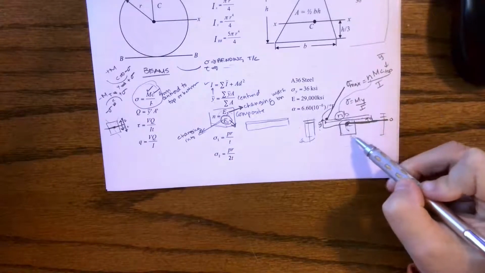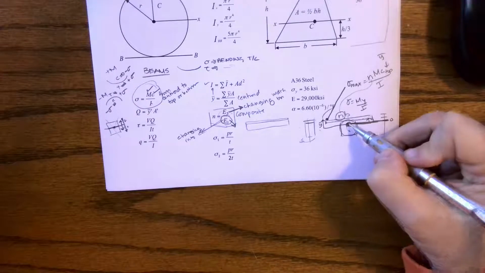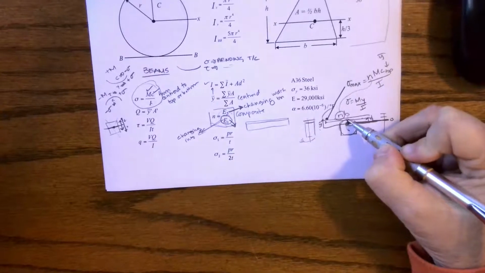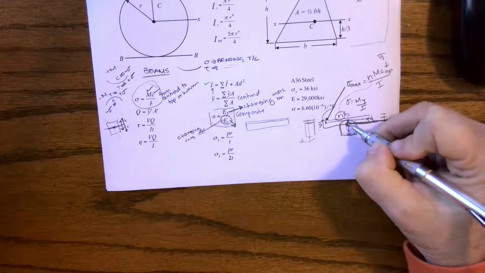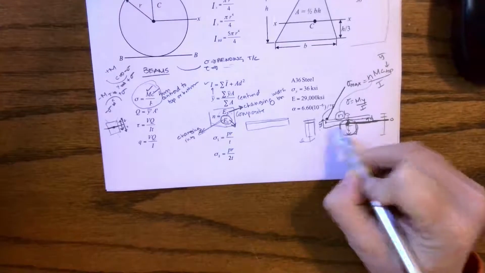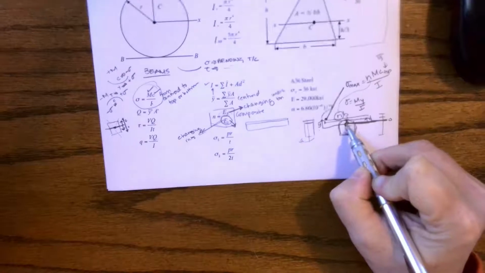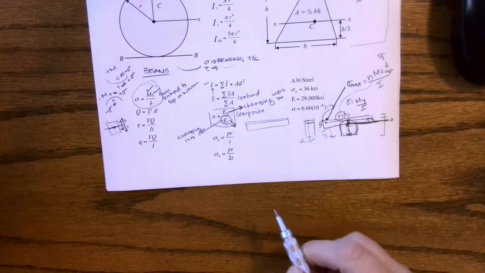When I look at this piece, material number 2, if I have a positive moment, when I go to the top here, it's a compressive stress. When I go to the bottom here, it's tensile stress. So the top would not be C, because that would be my Y bar. We're just going to the top of the material. When I go to the bottom, it would actually be that Y bar to the bottom.